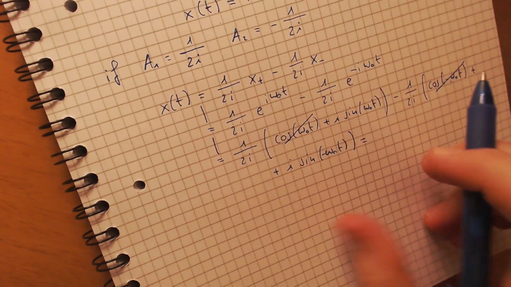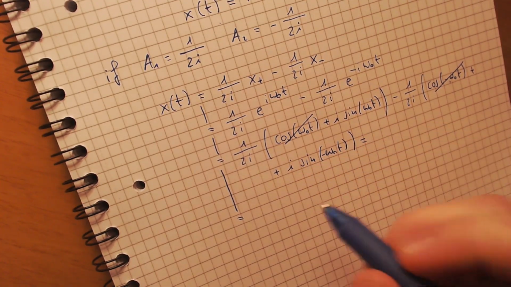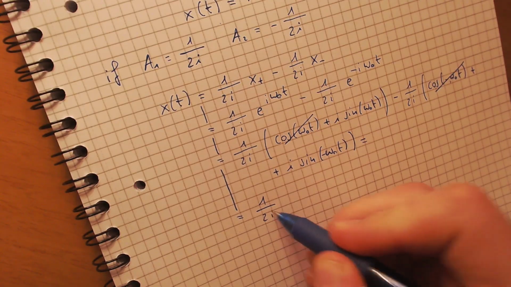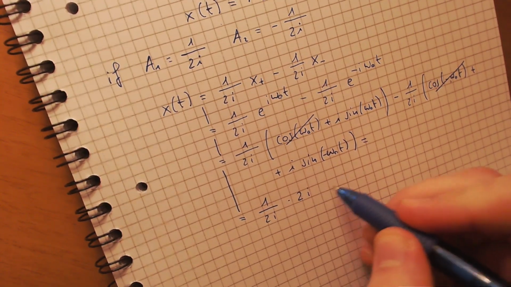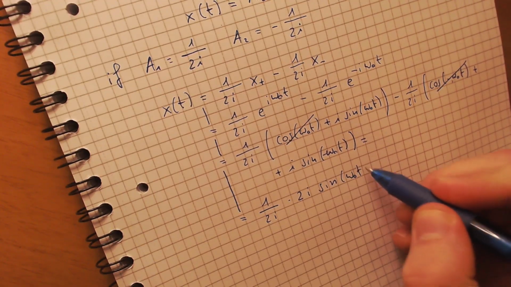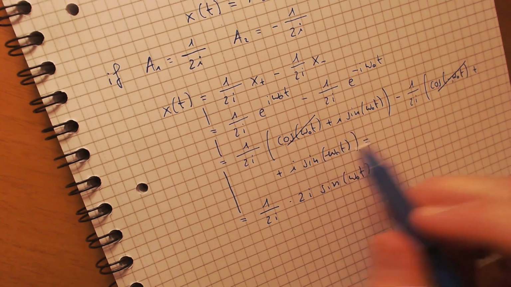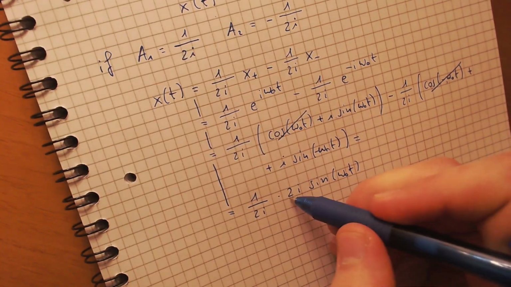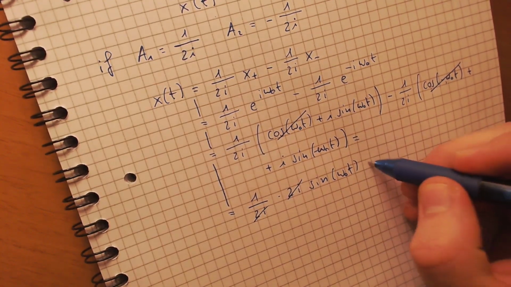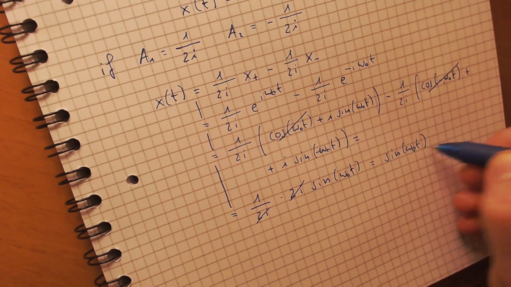So here we will get, we finally get just sine of omega 0 t.